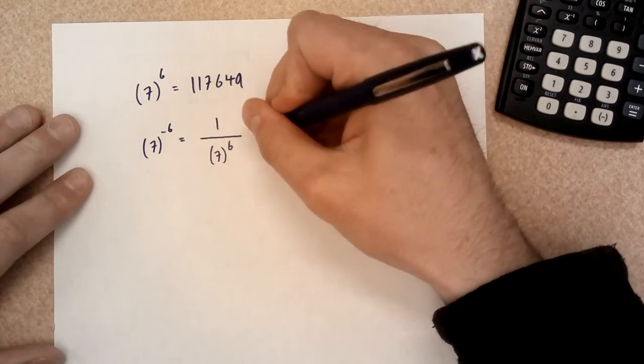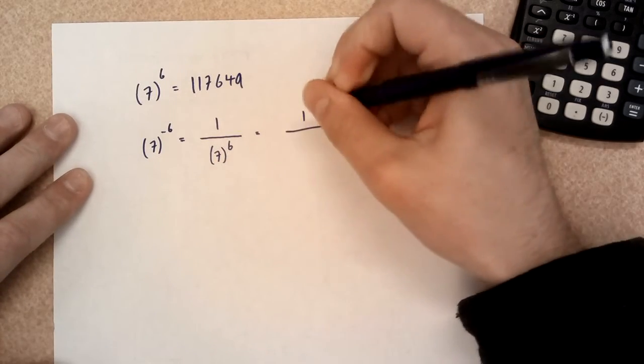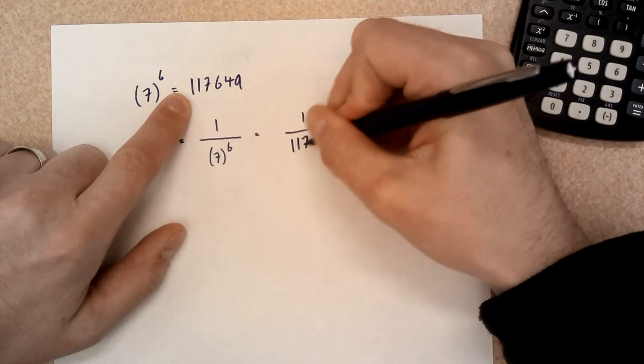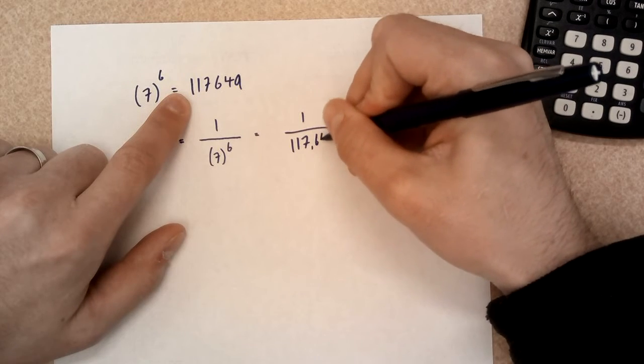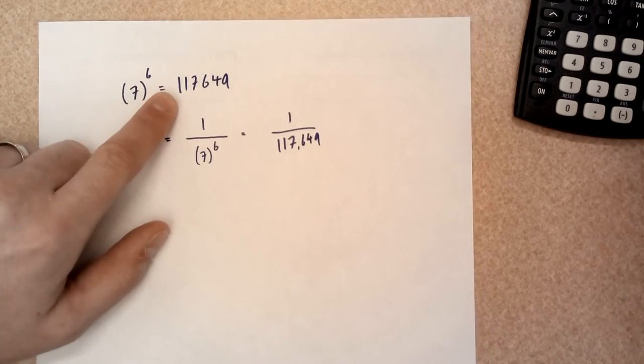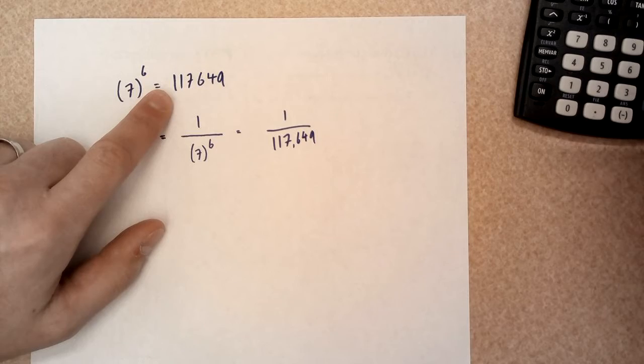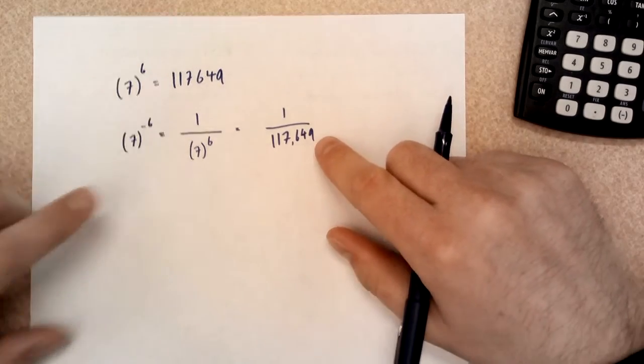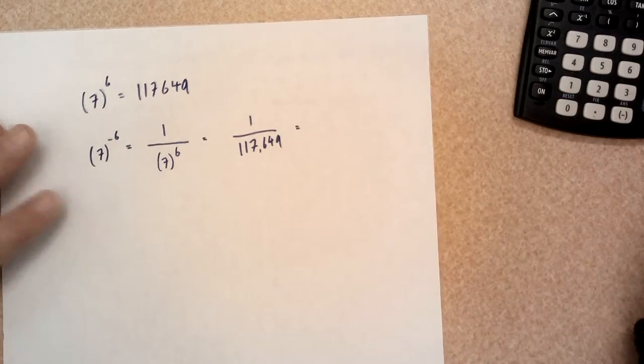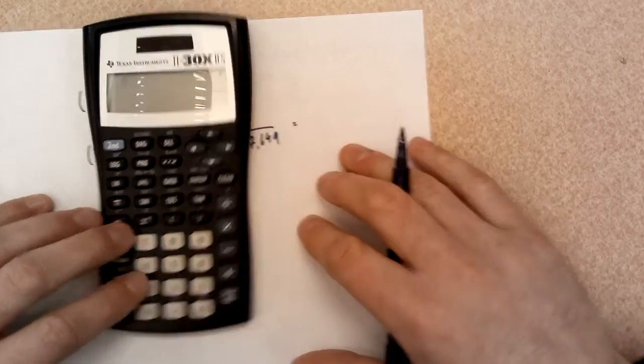In fact, this is the same thing as 1 over 117,649. It's really, really, really small. And you know what? Sometimes it helps to know what that is as a decimal. So let's actually figure that out.